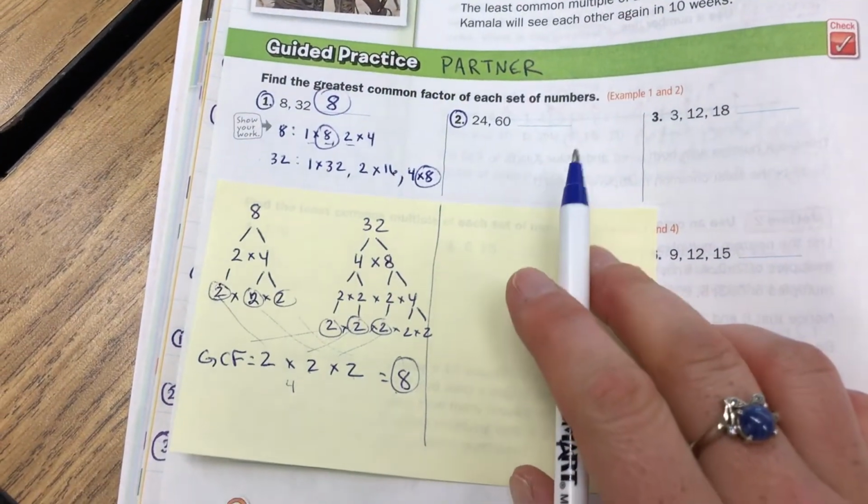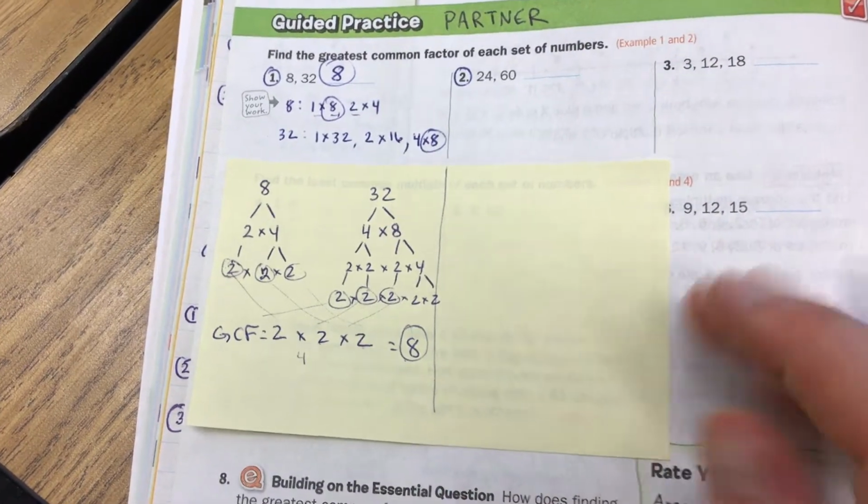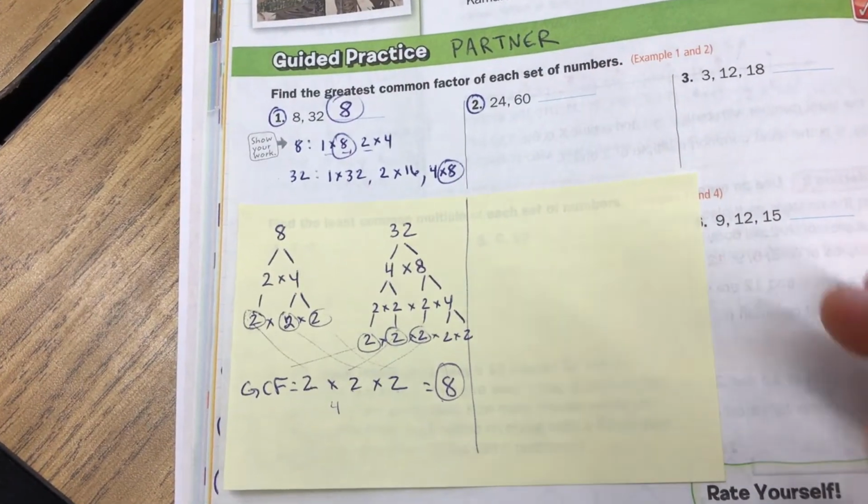All right, now with your partner, do number 2. You can use the list or the tree method, and I'll show you both when we go to check it. All right, so first, pause the video, push play when you're done.